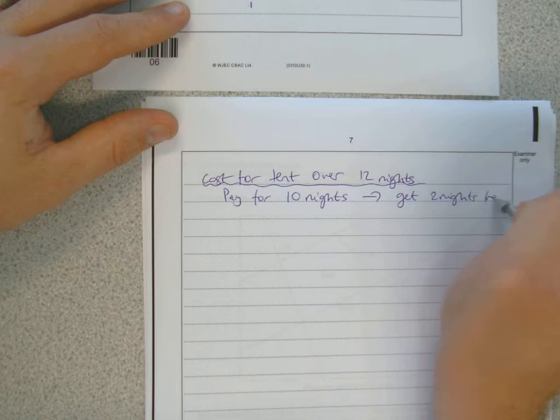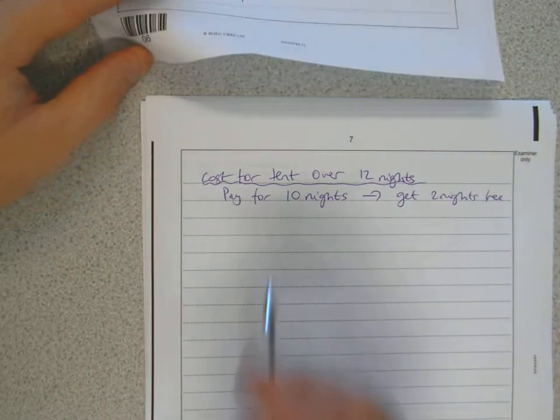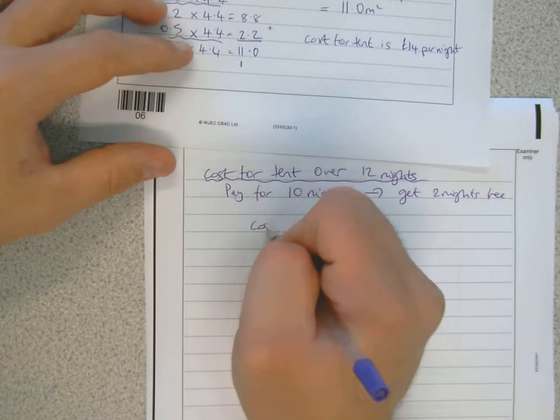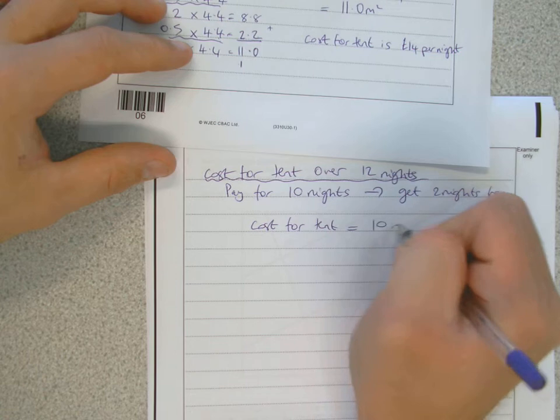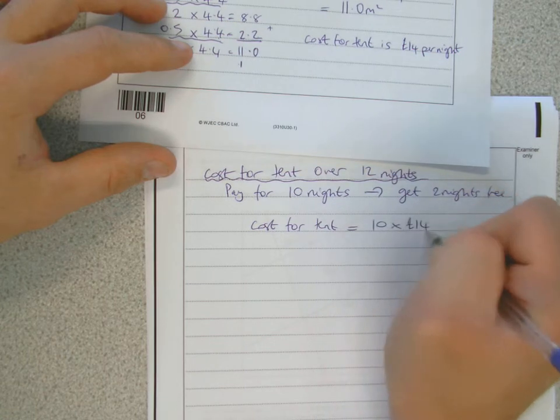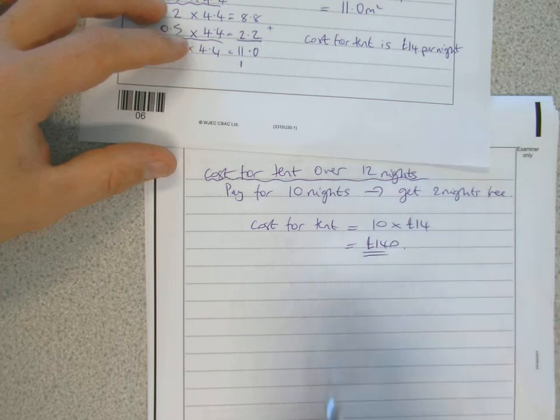So every 6th night is free, and there's 2 lots of 6s in 12. So 10 nights, so the cost for tent will be 10 nights times £14. Of course, 10 times 14 is £140. Okay, so we've done that.